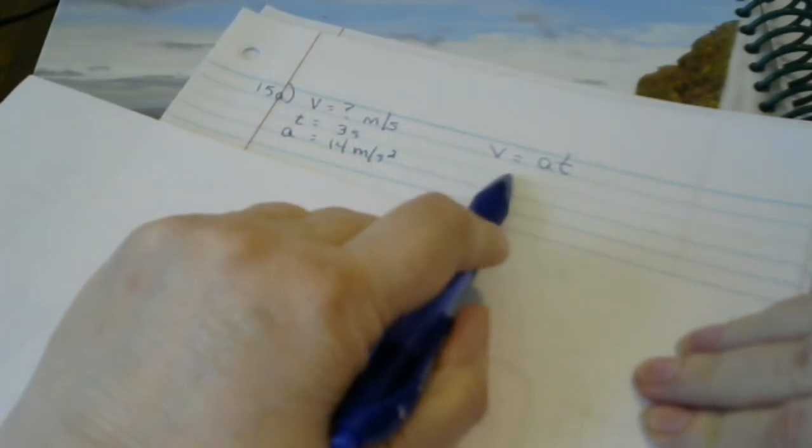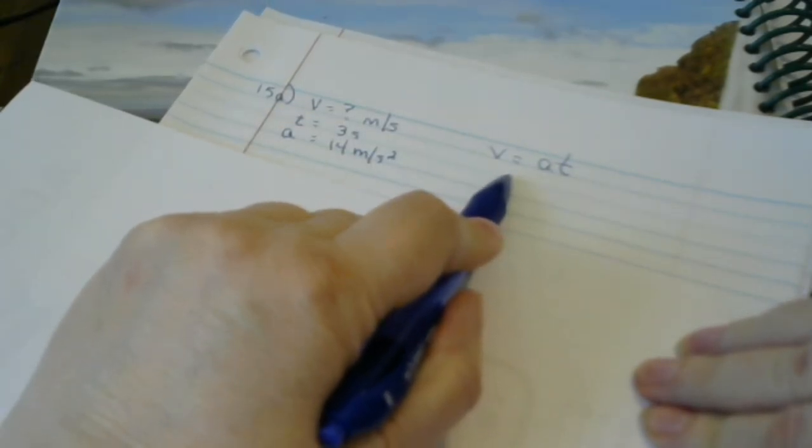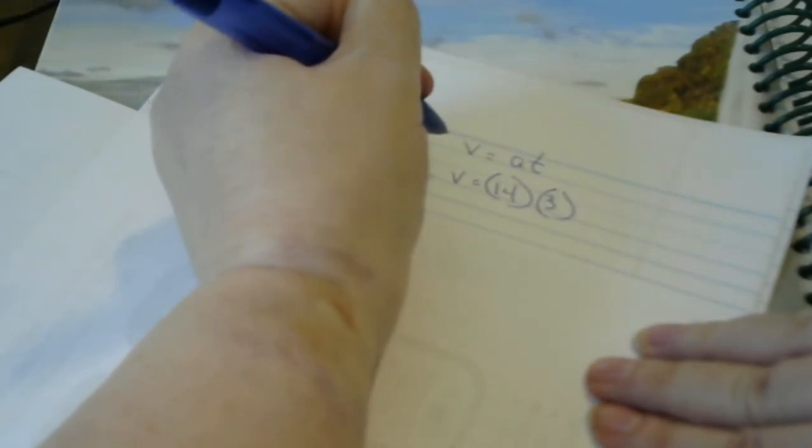So that's going to be your velocity equals acceleration times time again. So your velocity is 14 times 3. And you're going to get 42 meters per second.